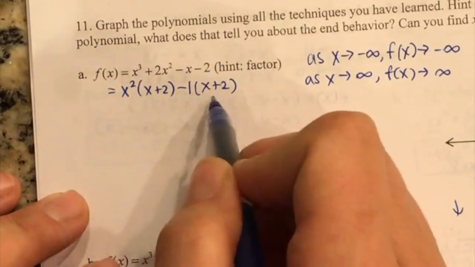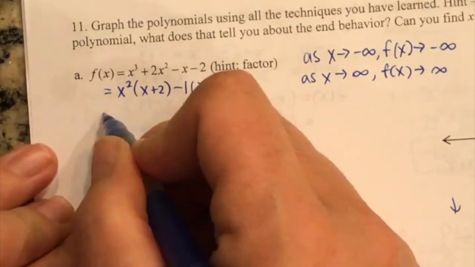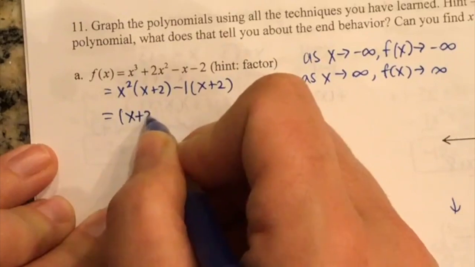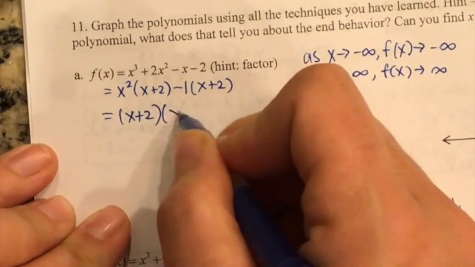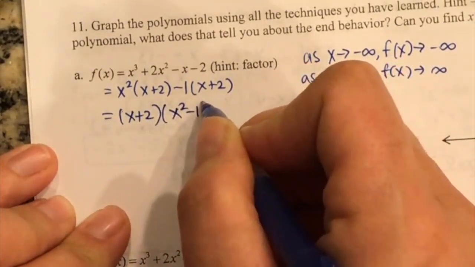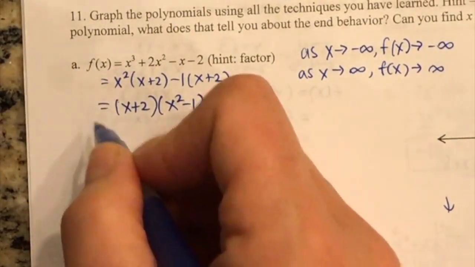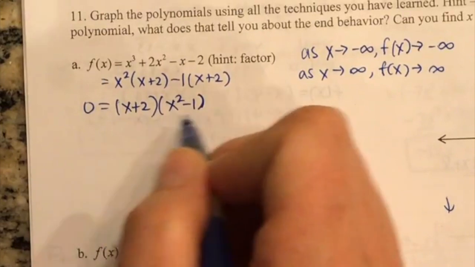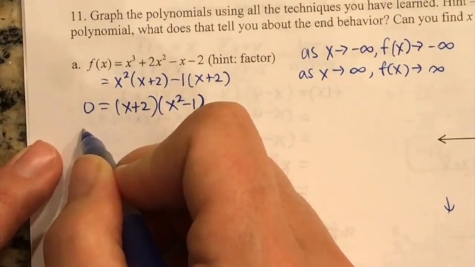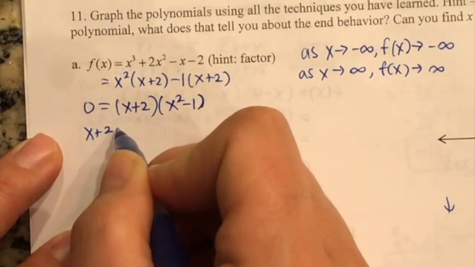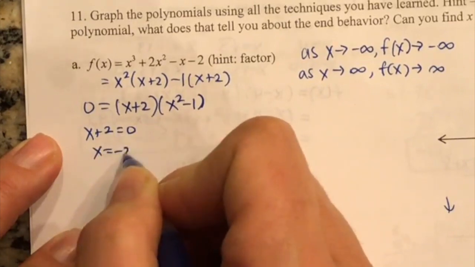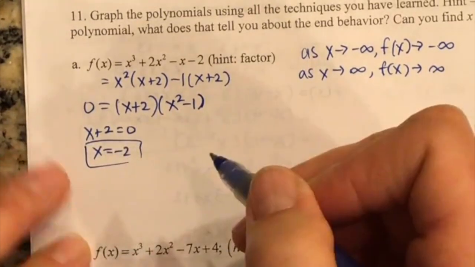Now if I look at this big binomial, I see that both terms have an x plus 2 that can be factored out and written as a product with what's left over. Wow, that looks a lot like what we just did. That's not by accident, friends. So this gives me x plus 2 equals 0. So x equals -2 is one of my x-intercepts.